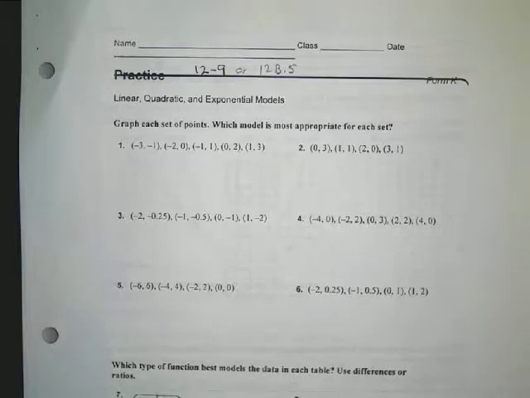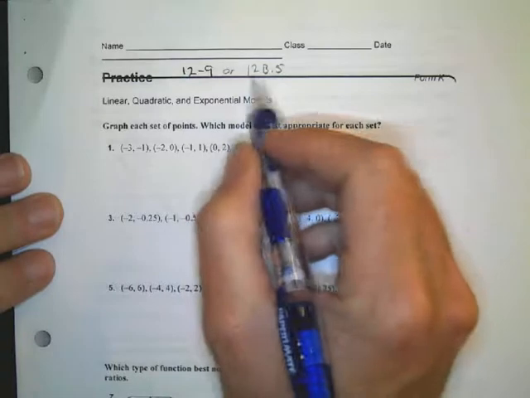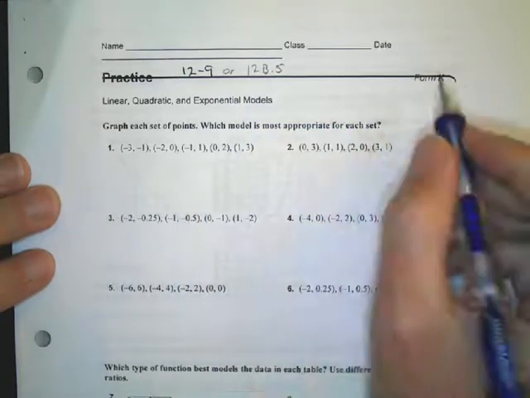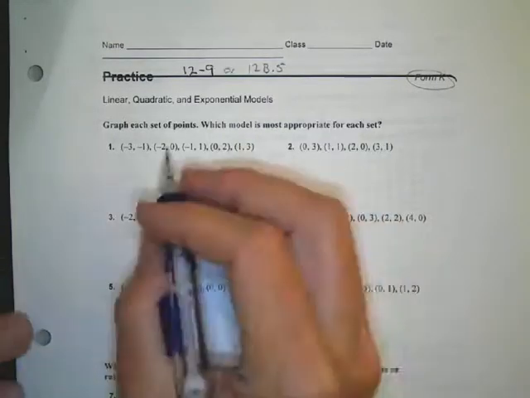Okay, this is Math 2, Unit 12, Lesson 9, or Unit 12B5, whichever one you want to look at. Looking at Form K, some homework help today. Going to do a few of these here with you. To begin with, first I want you to do some graphing.